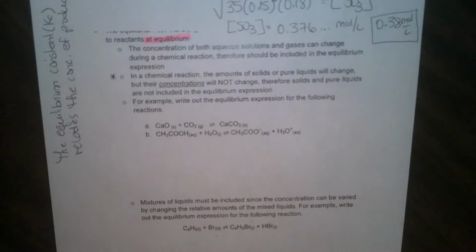So the concentration of both aqueous solutions and gases can change during a chemical reaction, so they always need to be included in an equilibrium expression. Okay? So gases and aqueous solutions. In a chemical reaction, the amounts of solids or pure liquids will change, but the concentrations will not.